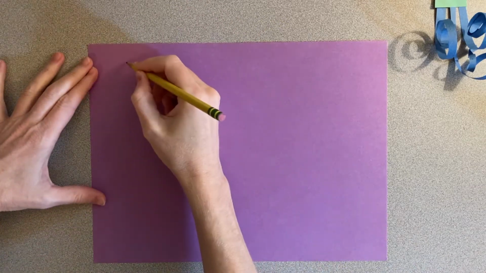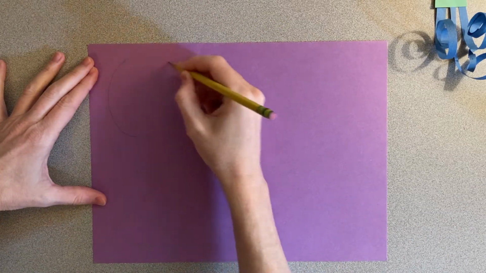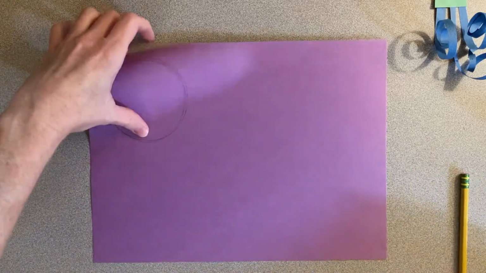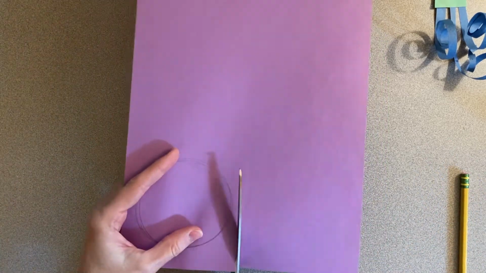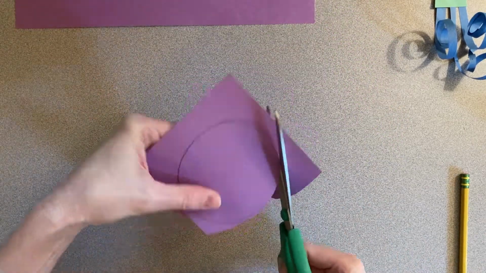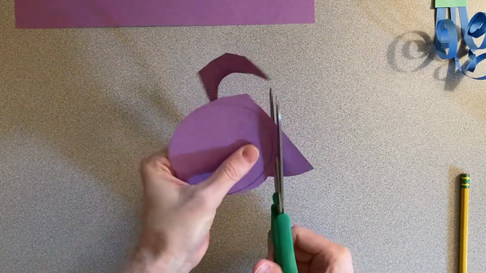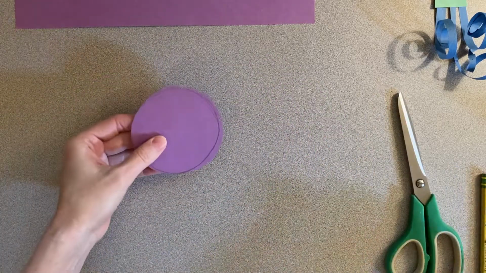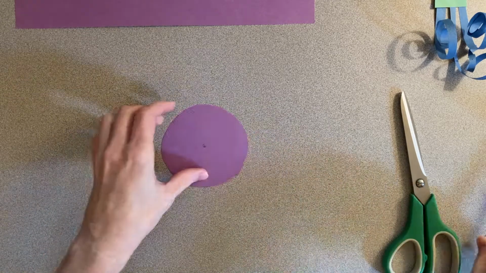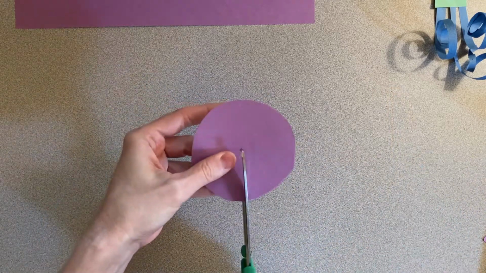Next, we're going to add our carbon dioxide. So let's pick another piece of paper, and we're going to start by drawing a circle. And then let's cut that one out. Now let's mark a dot in the center of your circle and cut a straight line from the outside to that dot.